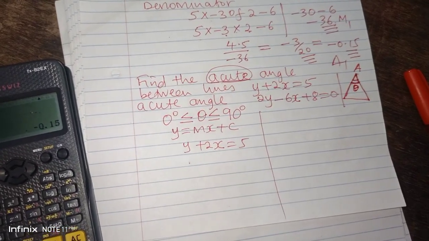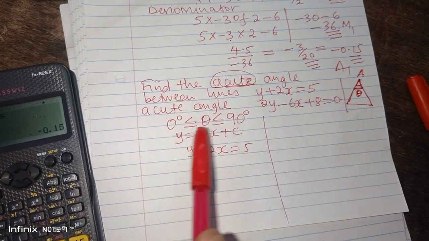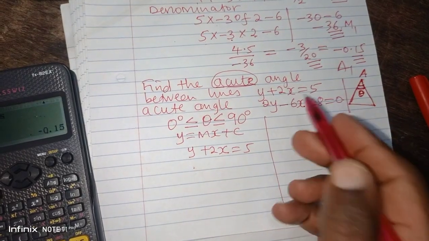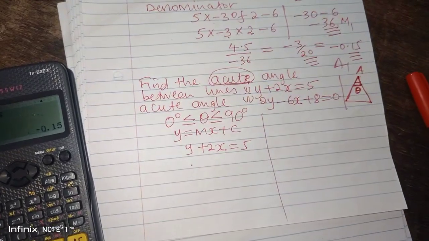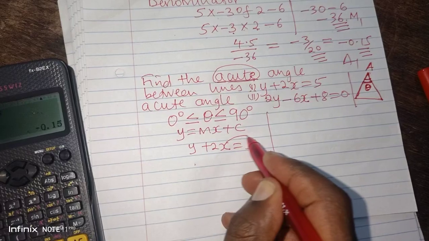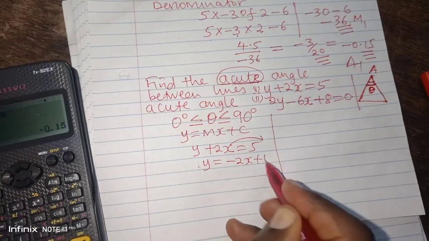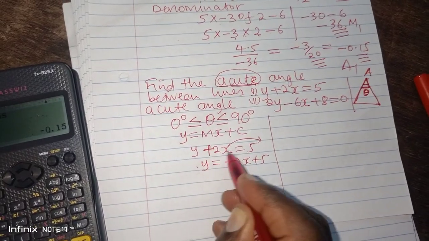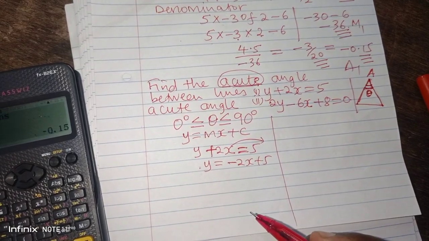So we will say first, let these equations be written in the form y is equal to mx plus c. I've begun with the first equation, and I'll go to the second one later. Let me take this term to the other side. It will now be y is equal to negative 2x plus 5. If it is positive, on crossing the equal sign it becomes minus 2x, so it will be minus 2x plus 5.